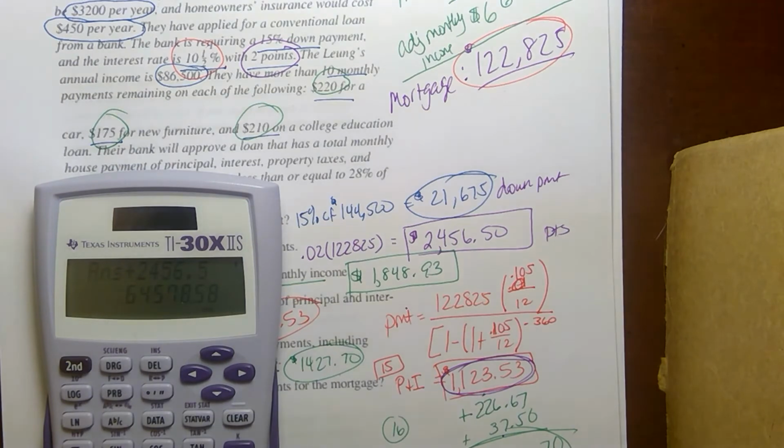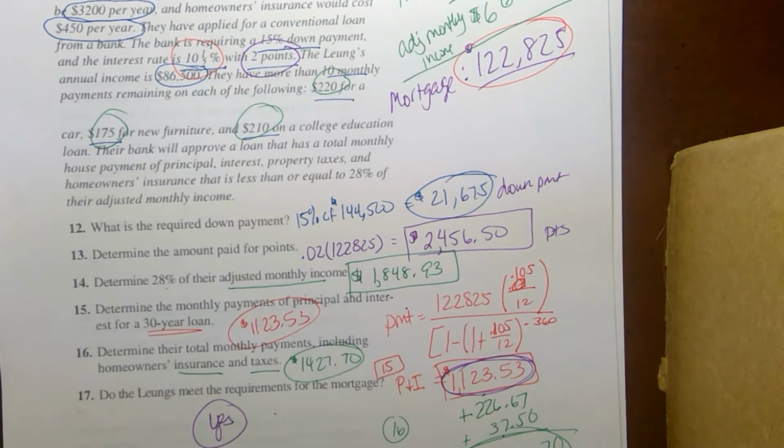I get that the house is going to cost them a total, oh, I did something wrong there. Let me go back. So I had $1,123.53 times 360. All right, there we go.